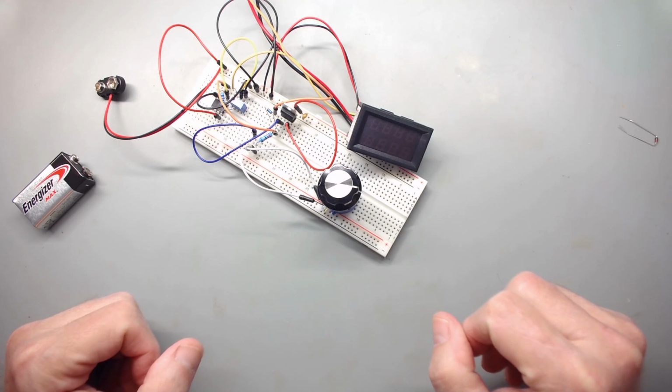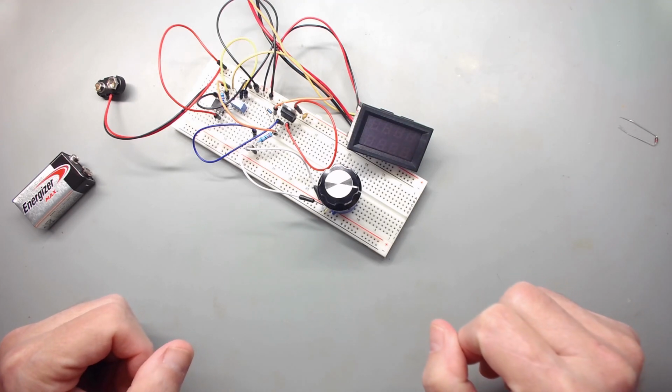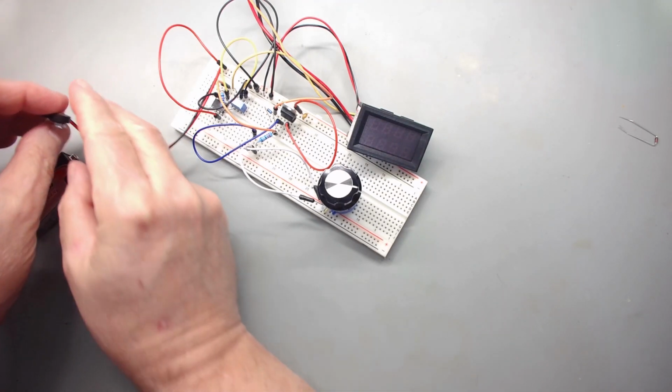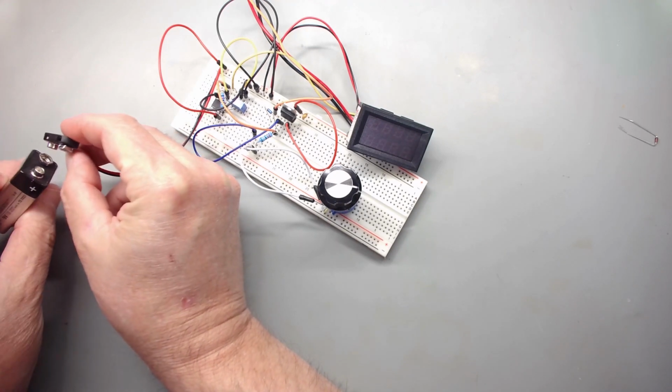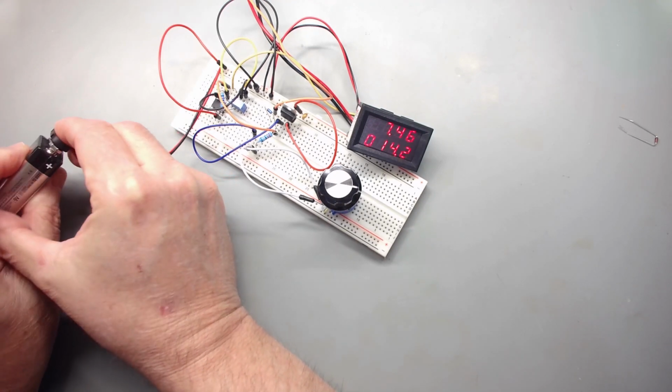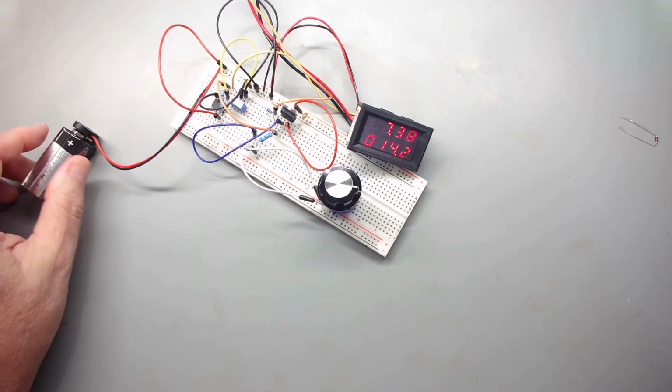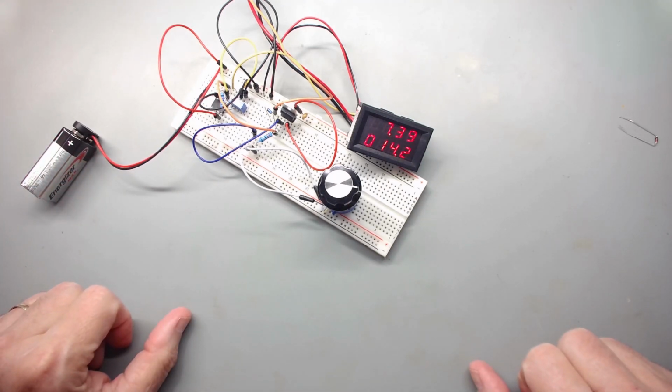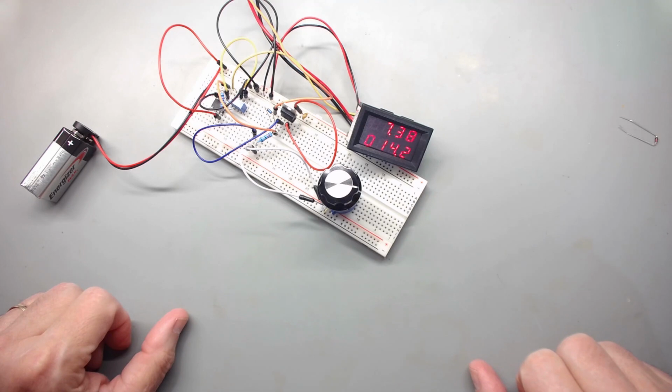Okay, let's see how this thing works now that we've got it put together. Let's see if anything blows up when I plug it in. Let the smoke out. No, doesn't look like it. Now, looks like we can see the digits okay.